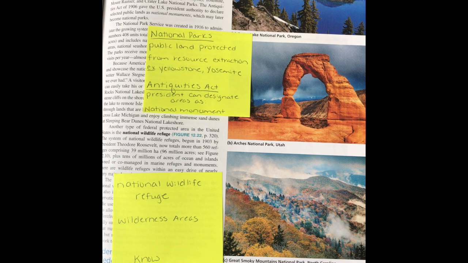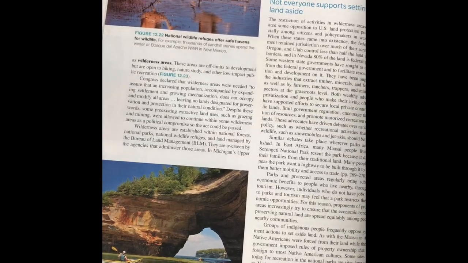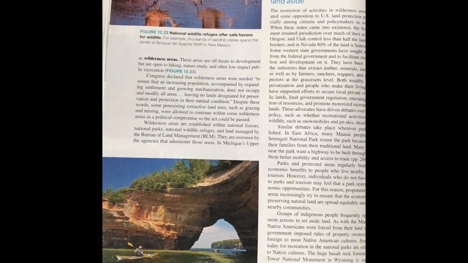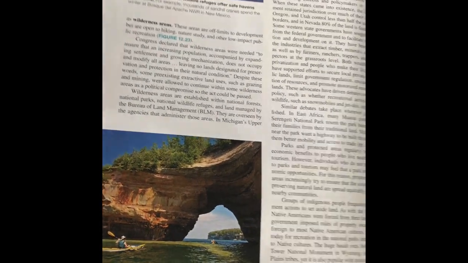We have National Wildlife Refuges, which are places where wildlife is actually protected, so there's no hunting in those locations. Wilderness areas are areas that don't have roads or hotels or running water. You can still hike, but everything you bring in has to be brought out. It's a total don't walk off the path, don't destroy anything, pristine wilderness environment.